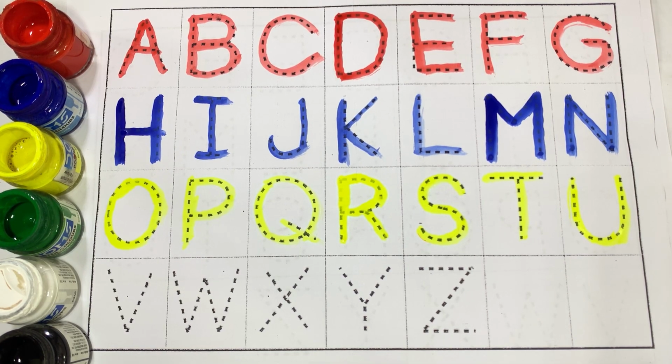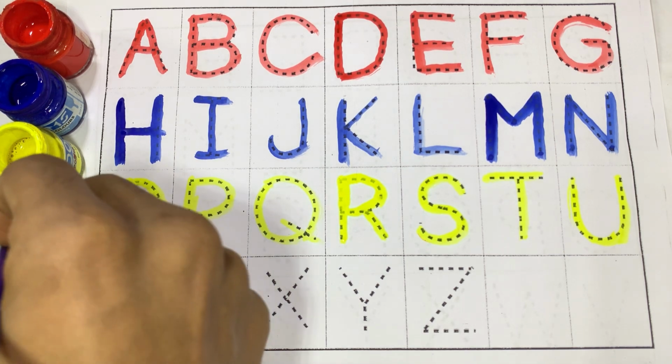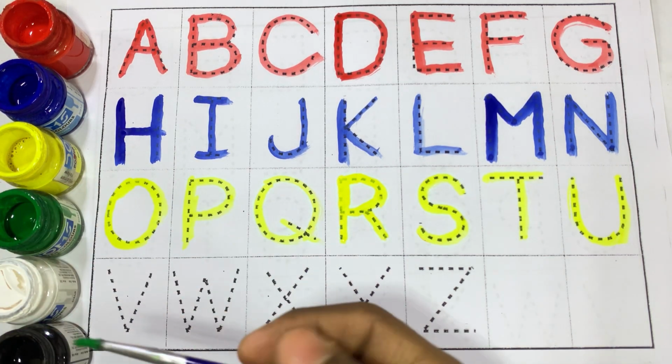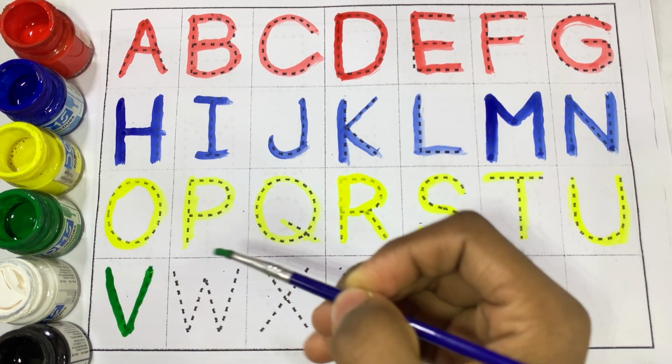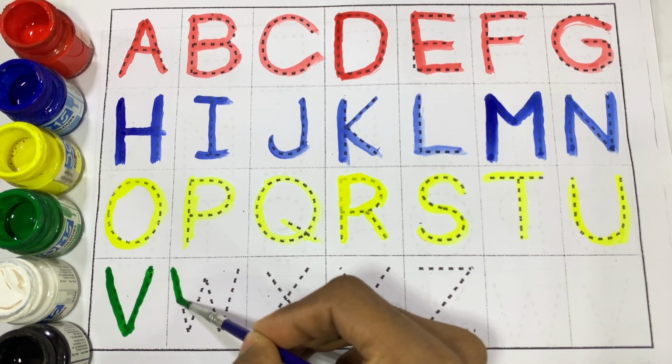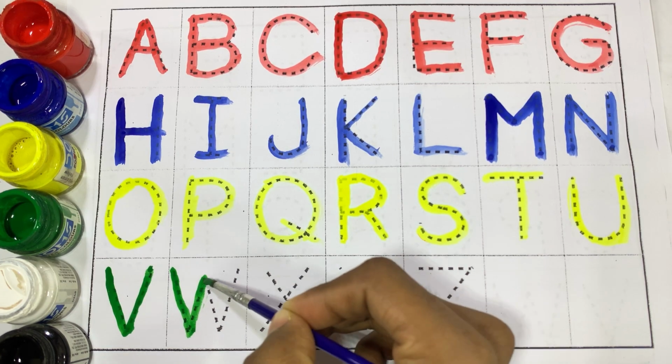This is U. U for umbrella. Kids, now V. The alphabets of V and use green color. This is V. V for van. This is W. W for wallet.